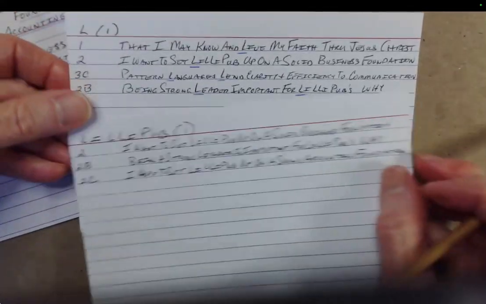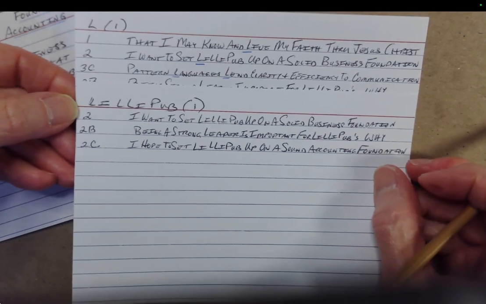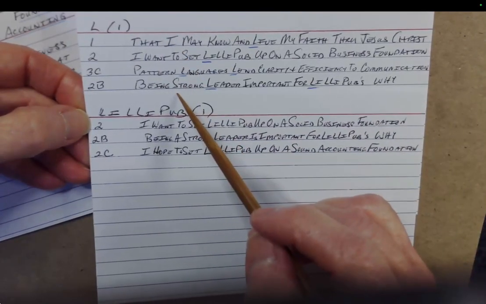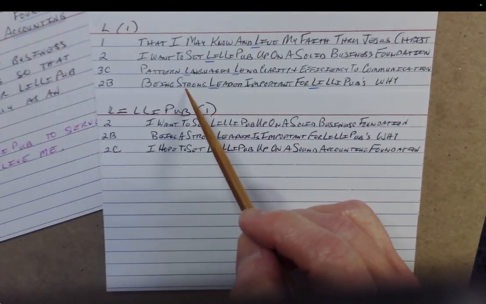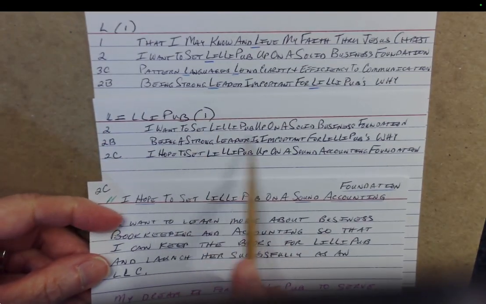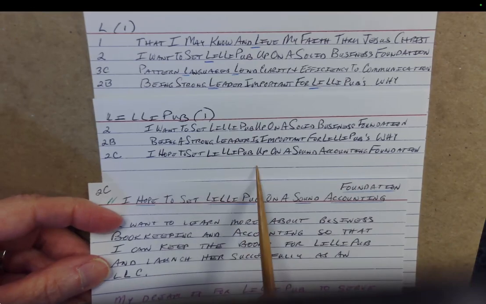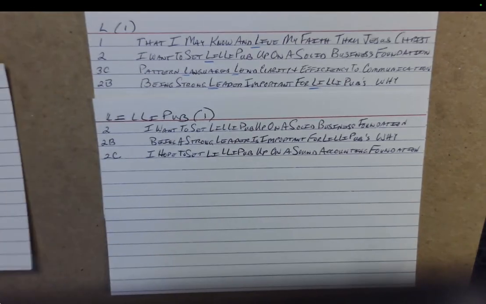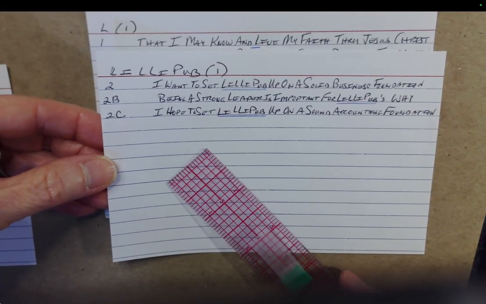So now my new LiLLiPub card has the 2 previously existing entries with LiLLiPub and the new entry with LiLLiPub. Next, I'm going to underline the word LiLLiPub each place where it occurs. And my LiLLiPub card is ready to go.